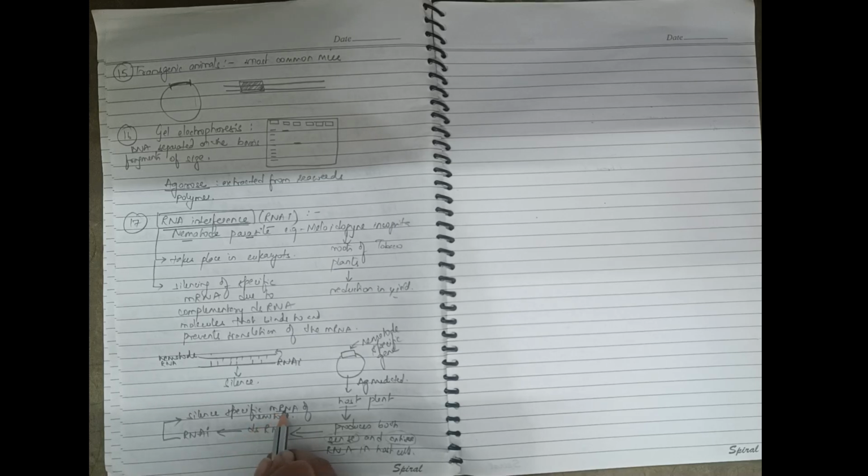They separate and bind to the RNA of the nematode, and when it binds, it does not allow the RNA of the nematode to express, as a result of which the mRNA of the nematode will be silenced.